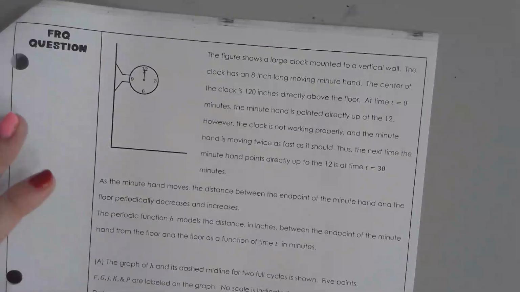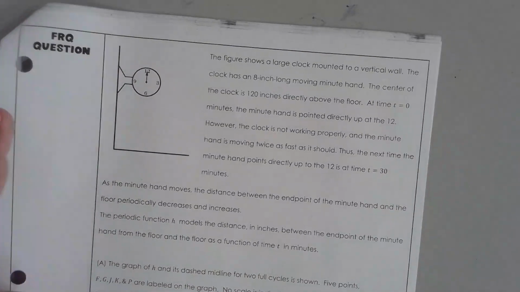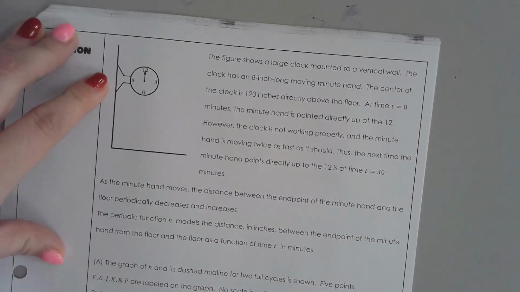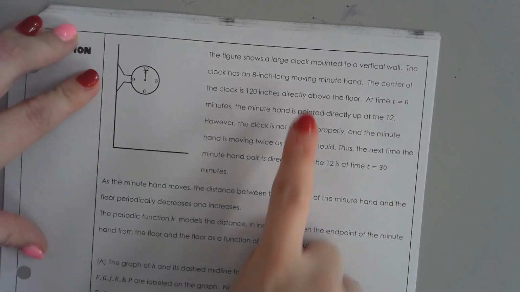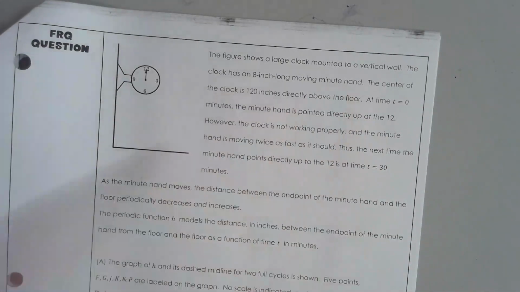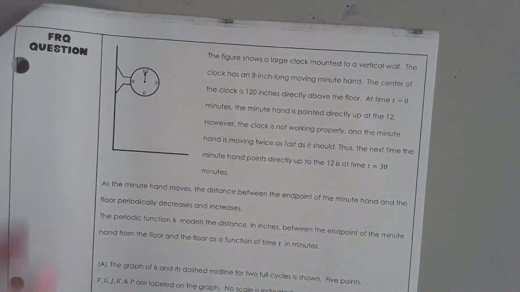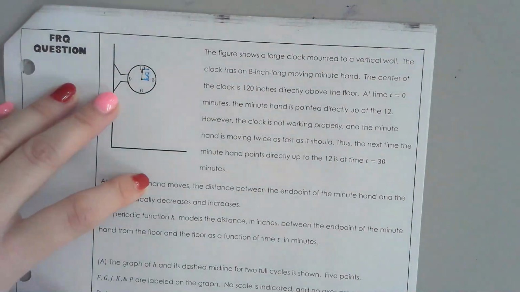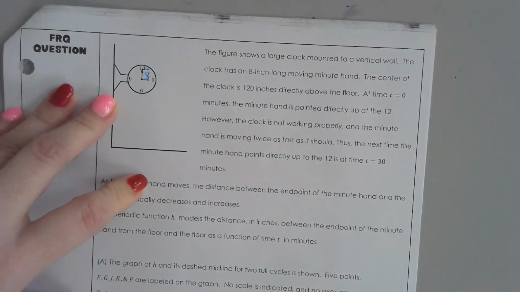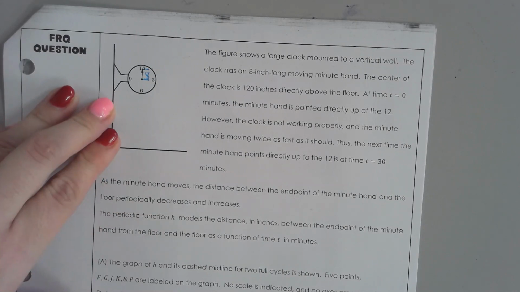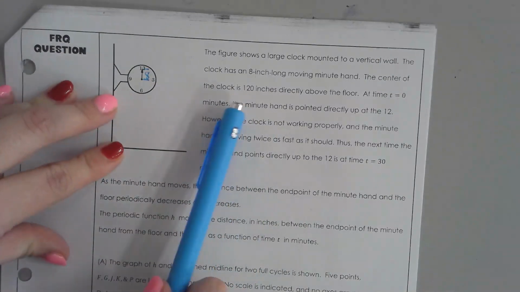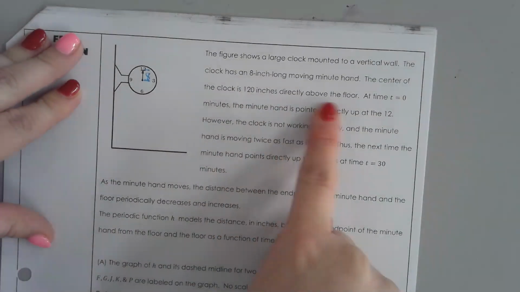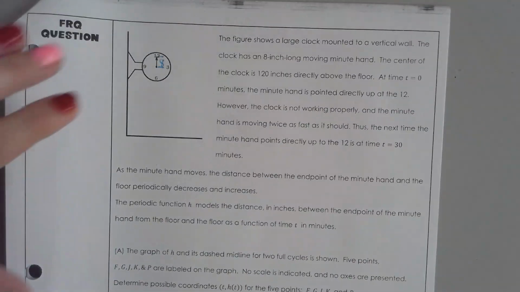This figure shows a large clock mounted to a vertical wall. The clock has an 8-inch long moving minute hand. So that's 8 inches right there. The center of the clock is 120 inches directly above the floor.